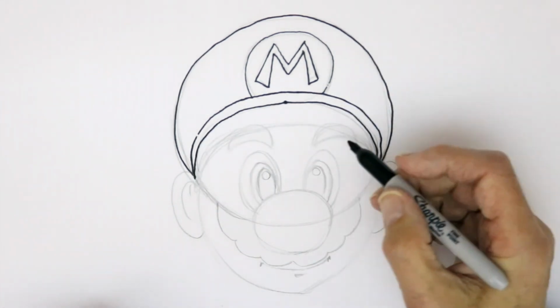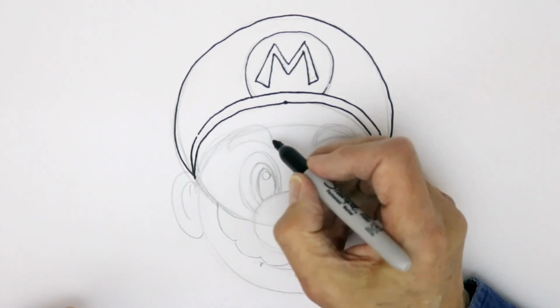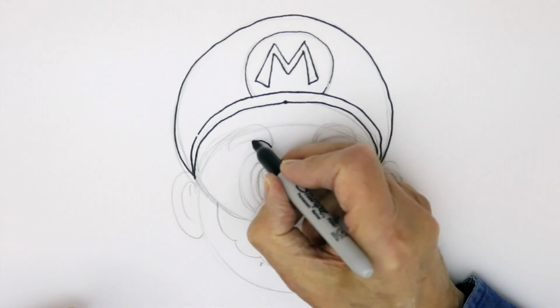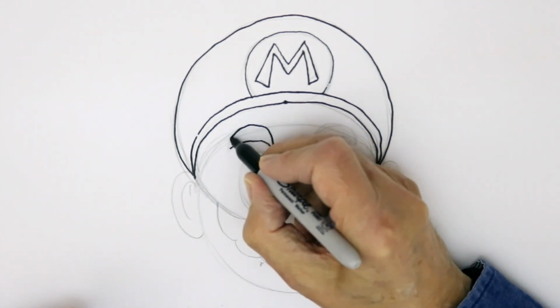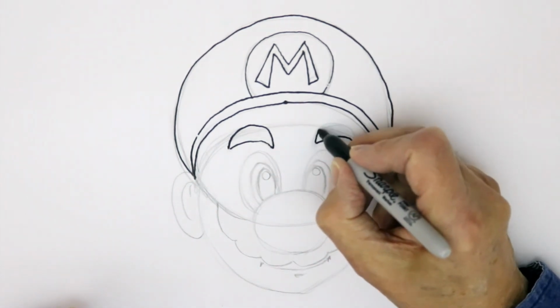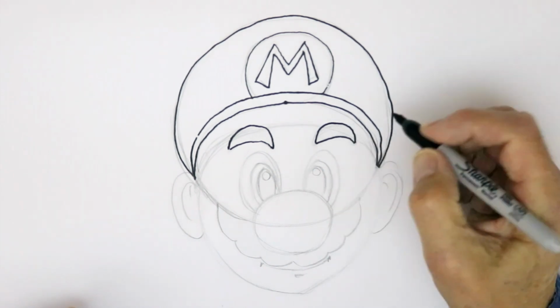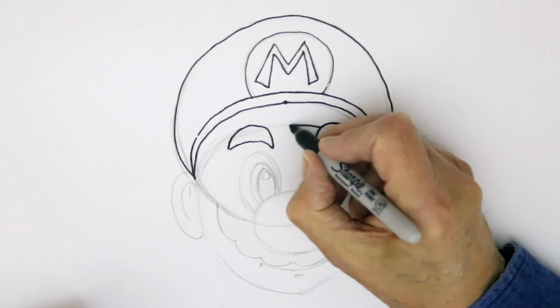Okay, and the thing about Super Mario is his eyebrows seem to go over the line of his cap, so we'll draw the eyebrow lines in first of all. And like segments of orange, but the slices of orange, you see that? Okay, then the bottom of the cap comes in behind his eyebrows there.